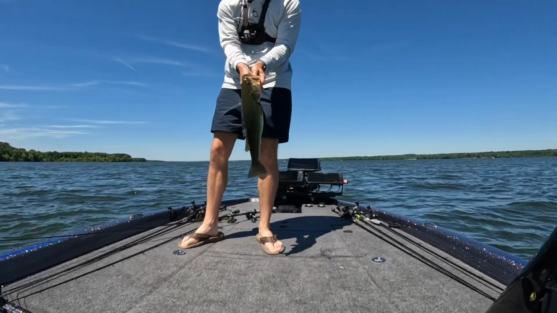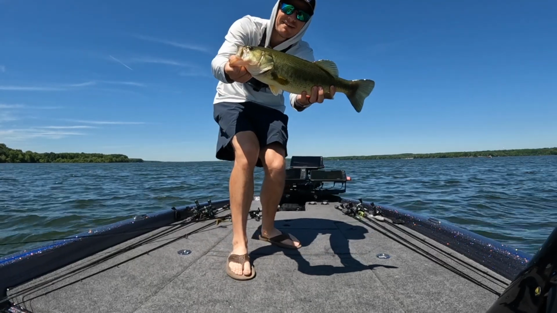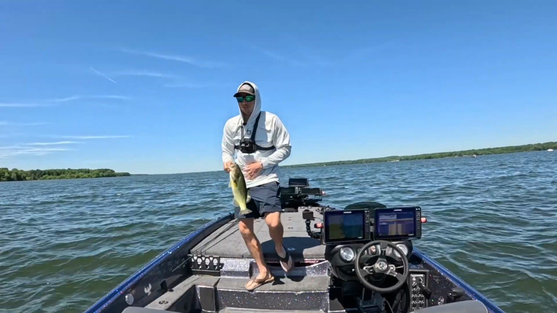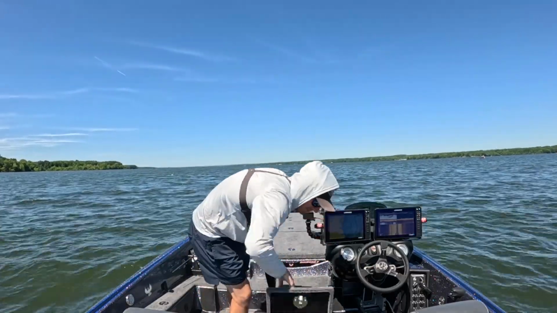This is one of my favorite techniques for fishing up in the Northeast. We'll talk about it here in just a second, but look at that fish. We'll get rigged up. I'll show you literally my favorite technique for almost any northern lake. I crush them on this little technique.